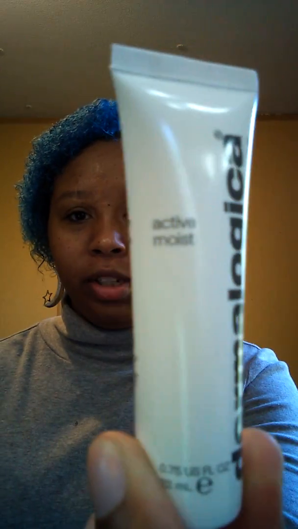So what I'll do next, and this is pretty much a travel size, and this is Active Moist. This is a moisturizer, and it has a gray label, which all these products have a gray label, meaning anybody can use it, or suggested for anybody's use. But you might find another moisturizer by Dermalogica you like.